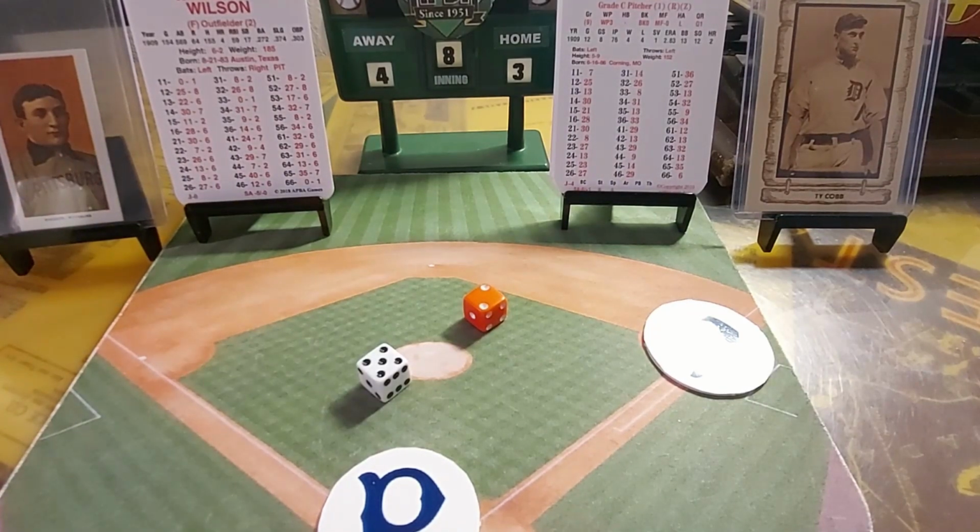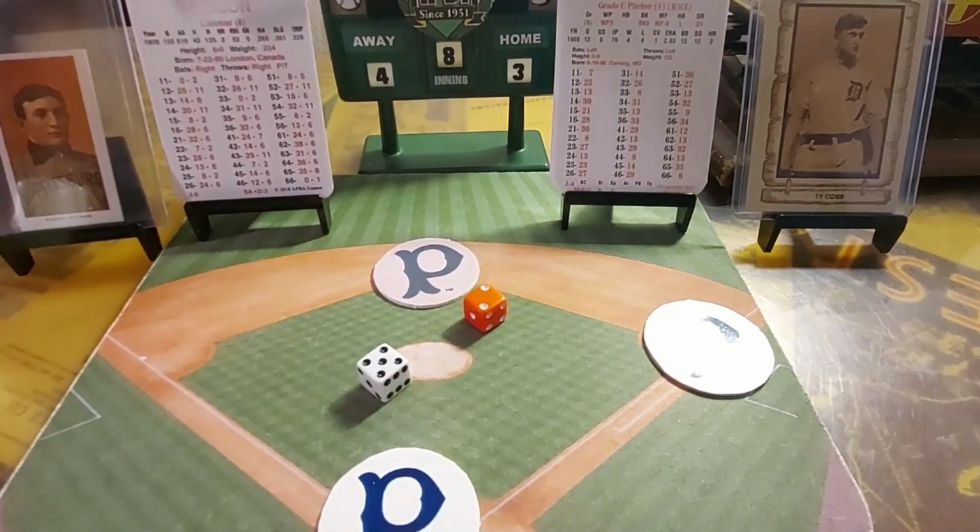2-5 is a line drive to center field. Miller will go to second and stop there. First and second for the Pirates with 1 down. Threatening to increase their lead.